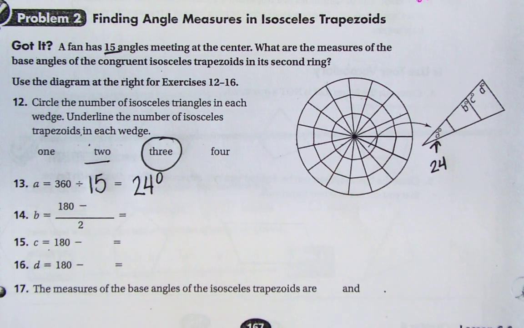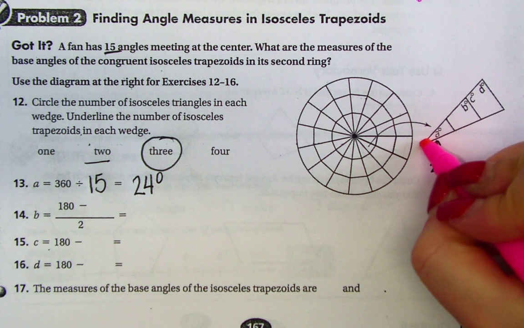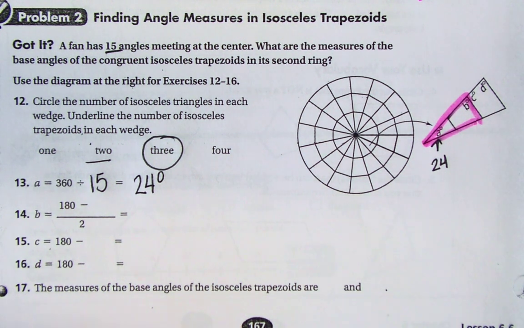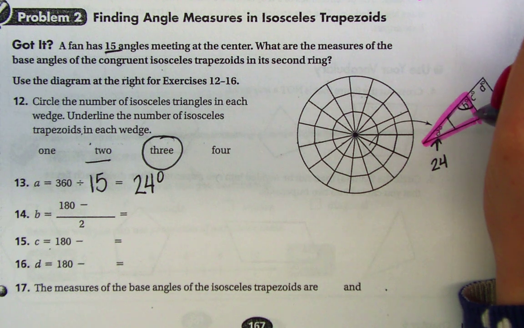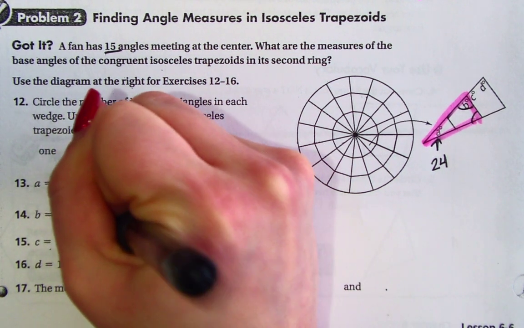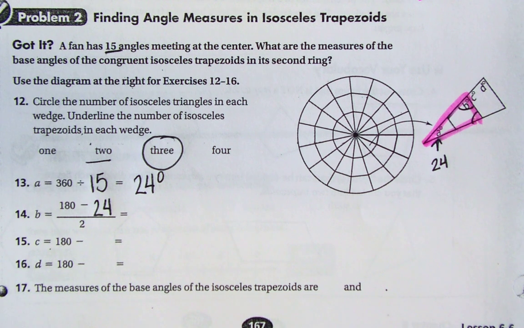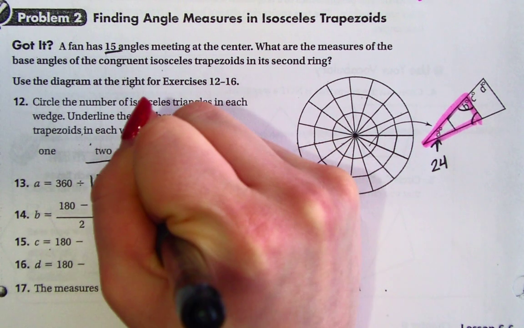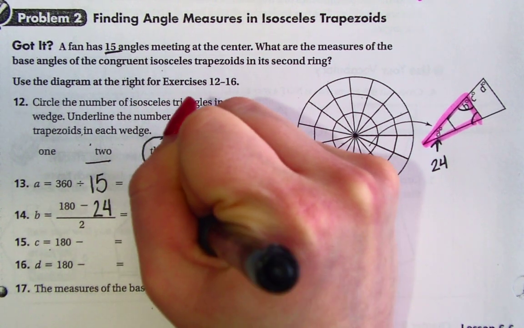Okay, from there, I'm going to look at the isosceles triangle that we have. You guys know about isosceles triangles, or you should know about them at this point. And in an isosceles triangle, I know that these two base angles are the same. So if I take 180 and subtract 24 from it, and then divide by 2, I'm going to get each one of these base angles. So in this case, if I subtract 24 from 180, I get 156. When I divide that by 2, I get 78.